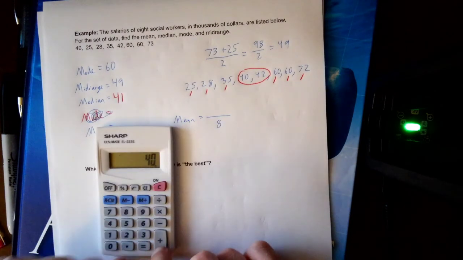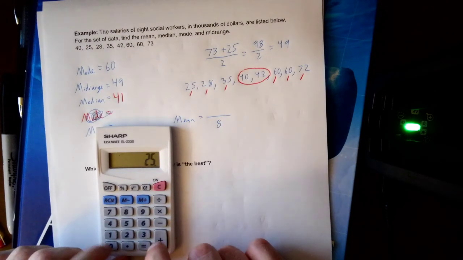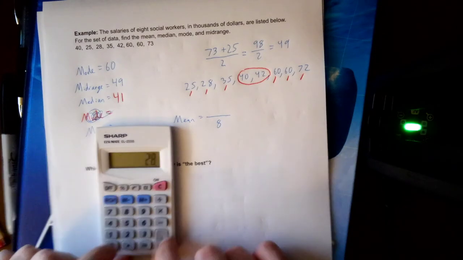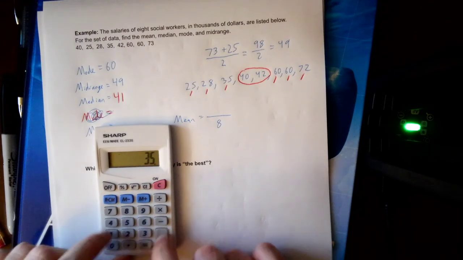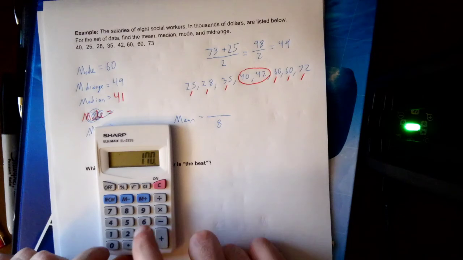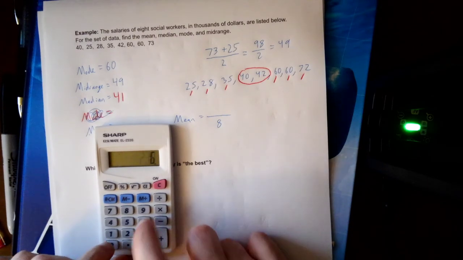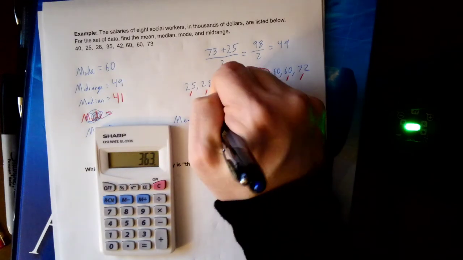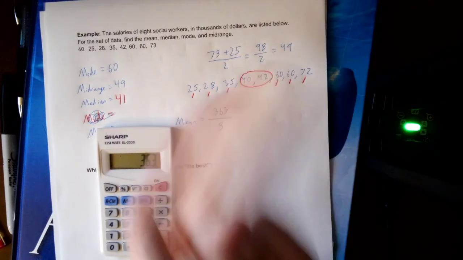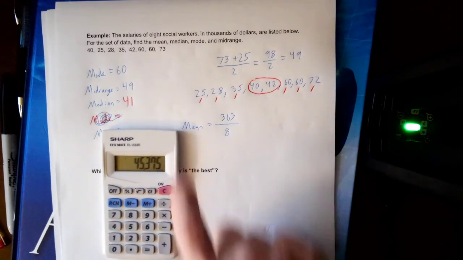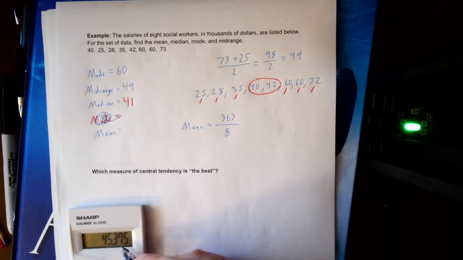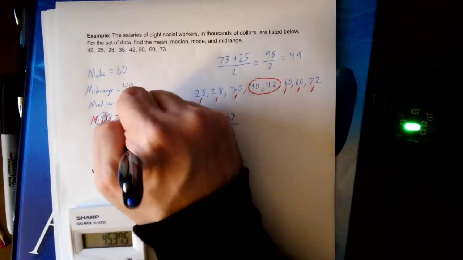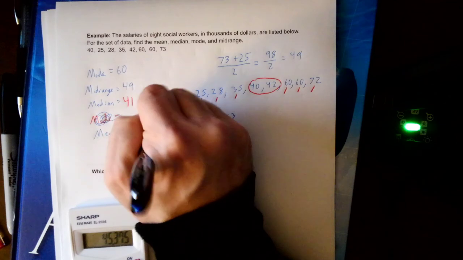Let's see. 40 plus 25 plus 28 plus 35 plus 42 plus 60 plus 60 plus 73 gives me 363. Divided by 8 is 45.375.